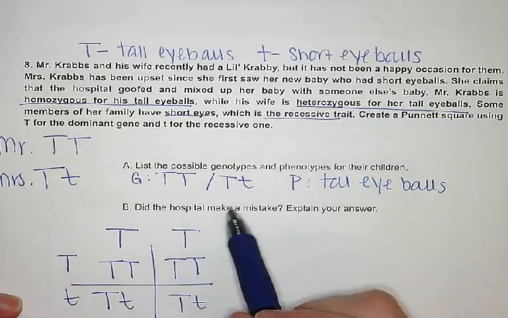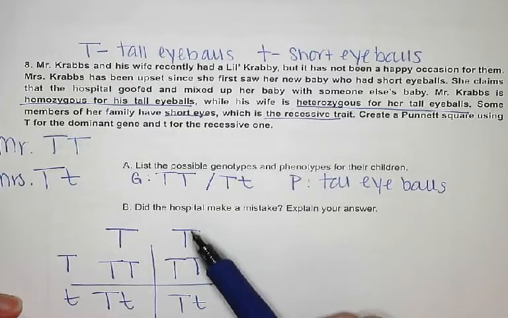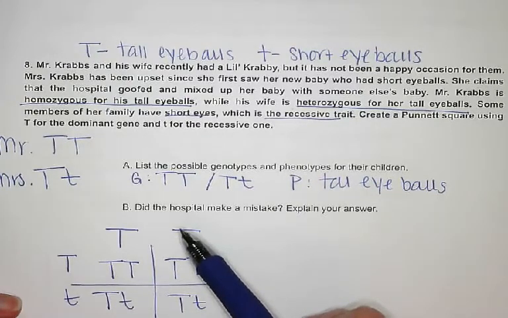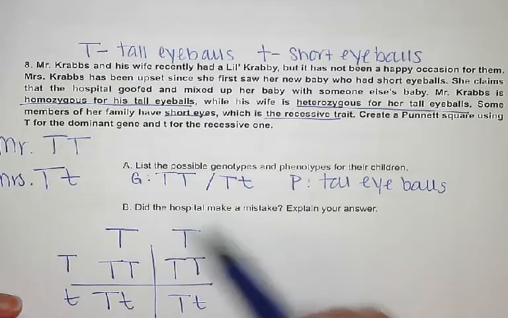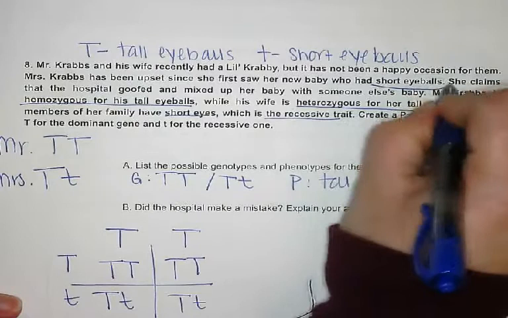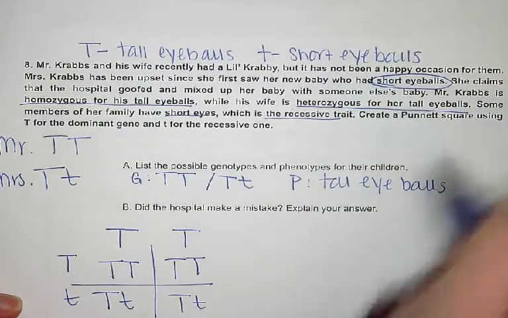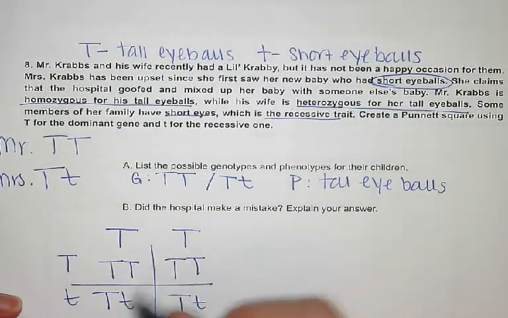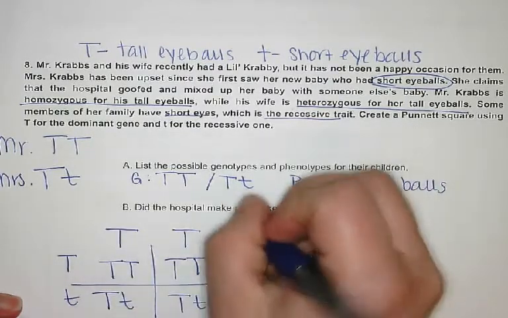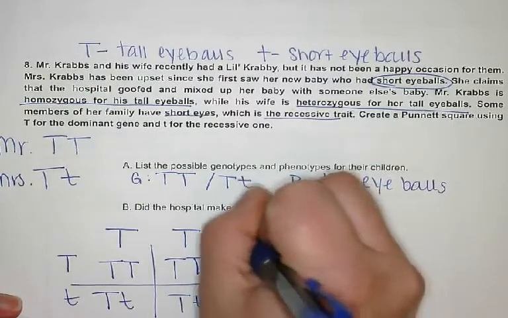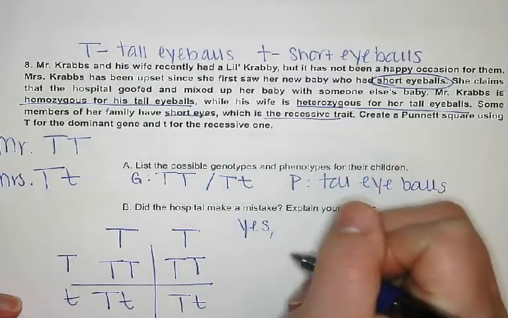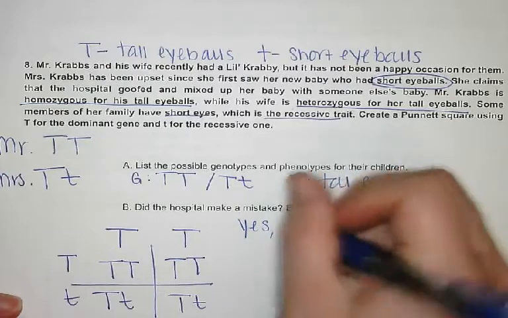Okay, did the hospital make a mistake? Explain your answer. Yeah, look at this. So the baby has short eyeballs. With their genetics, they would never get a short eyeball child. So did the hospital make a mistake? Yes. Explain.